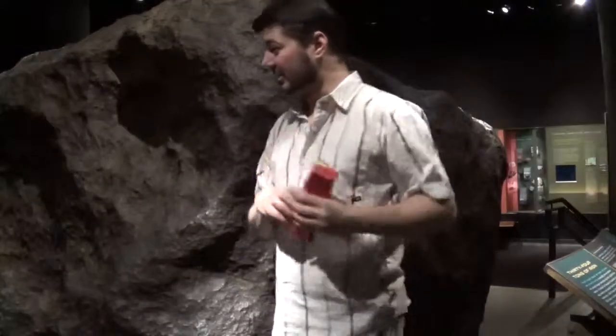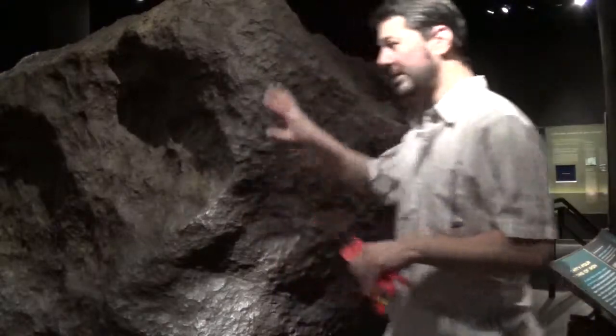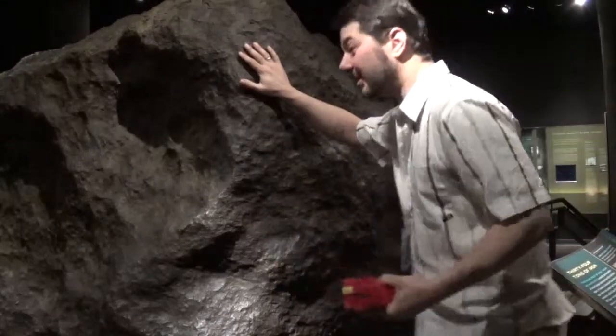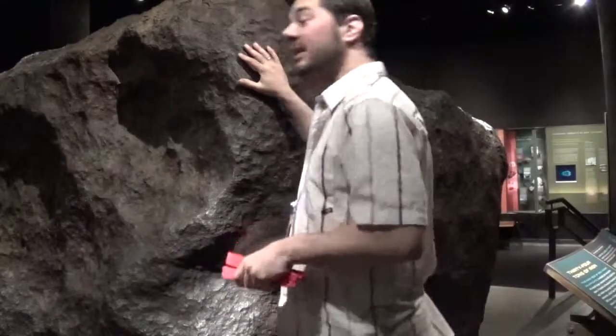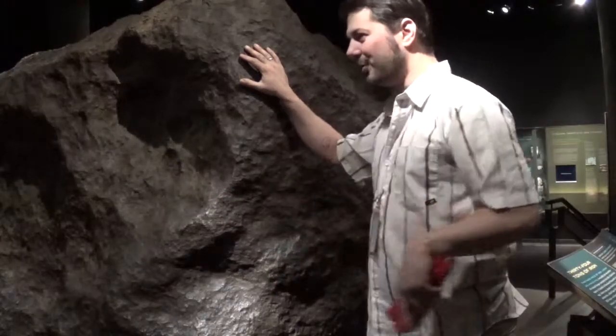Okay, good guys. Do you guys want to check out something? First of all, do you guys know what this thing is here? A meteorite? A meteorite, exactly. And you used the right word for it, so that's pretty cool.